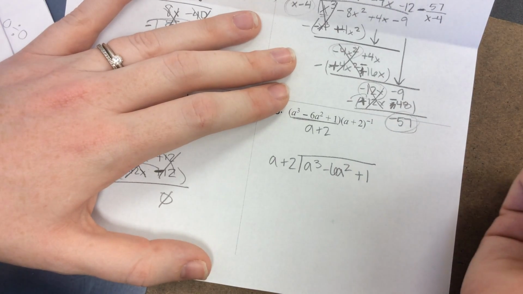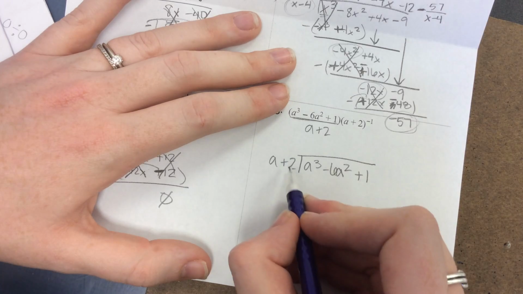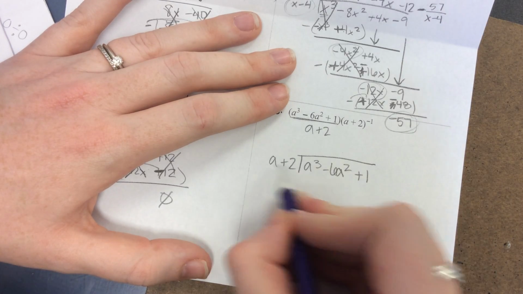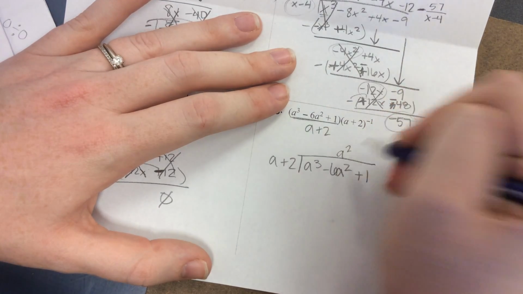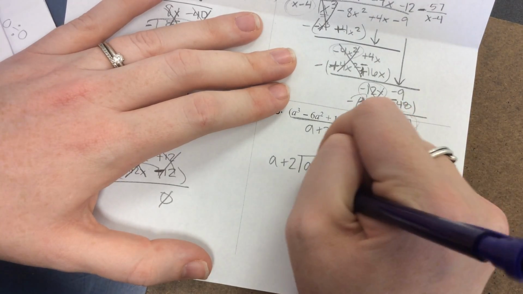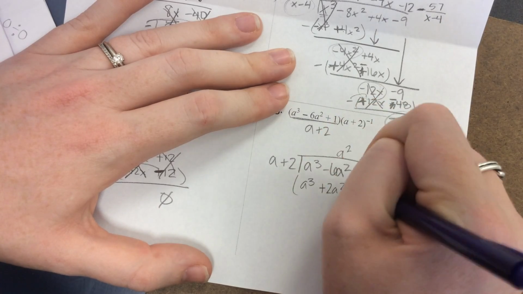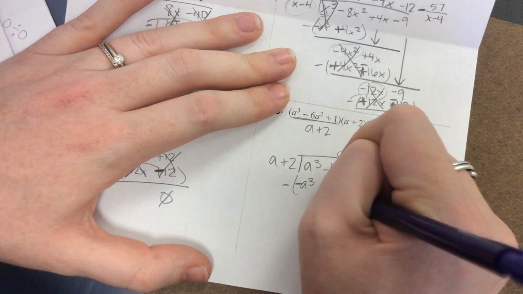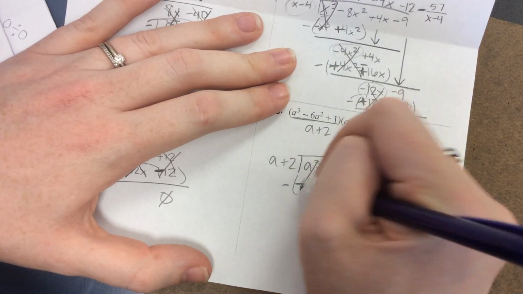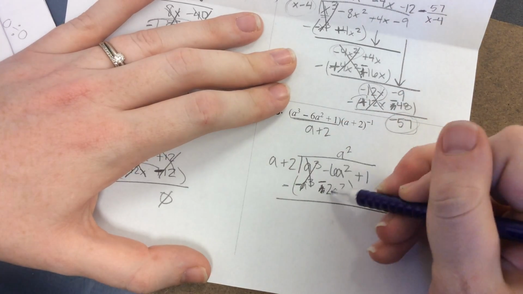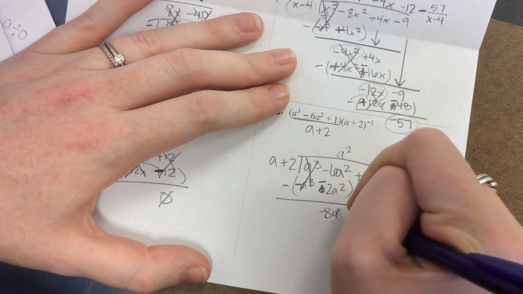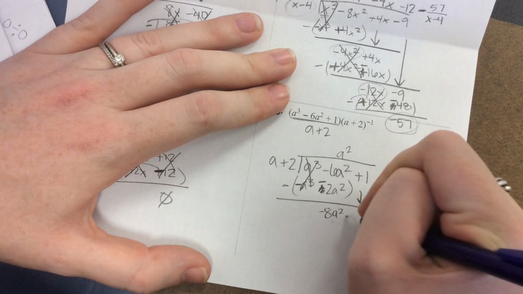The next thing we're going to do is see what do I need to multiply a by to get a cubed? Well, I need an a squared. A squared times a is a cubed. A squared times 2 is a positive 2a squared. I'm going to subtract that, so that turns to a negative. This turns to a negative. These cancel. Negative 6 and negative 2 is a negative 8a squared. And then we bring down that 1.